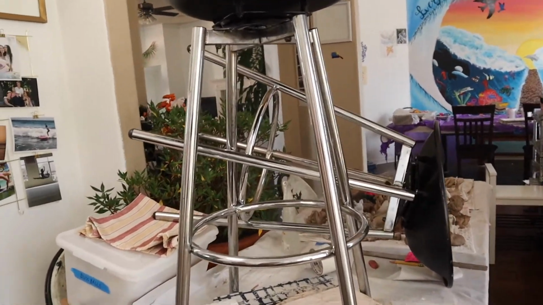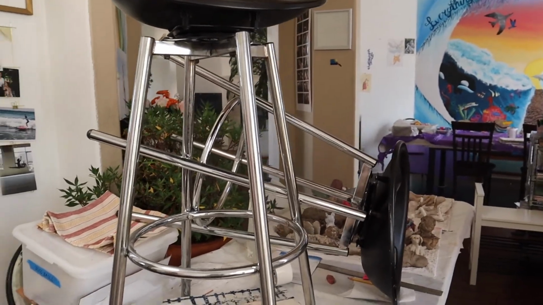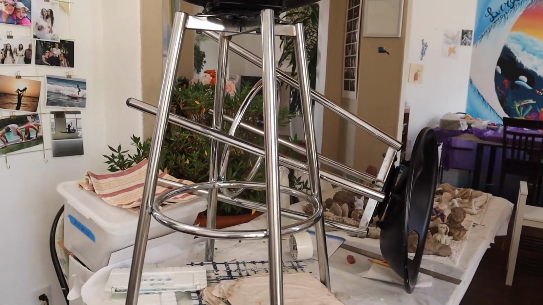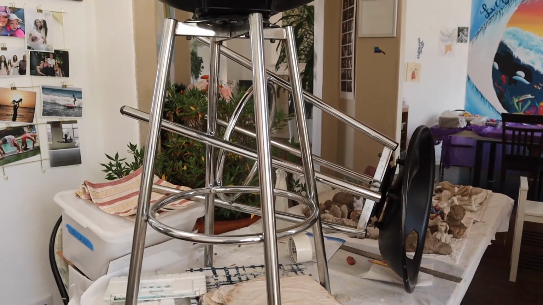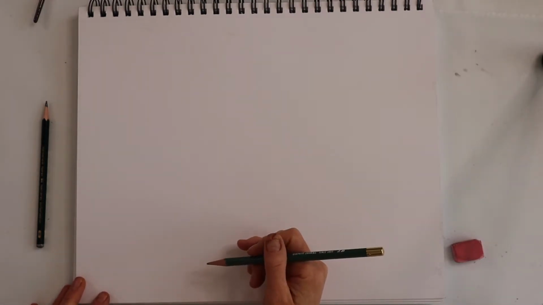Chairs and stools are great. Also, maybe like big leafy plants would work as well. Anything that creates interesting negative space. So you can use any material for this project. I'm going to start with a pencil to draw my contour line drawing.